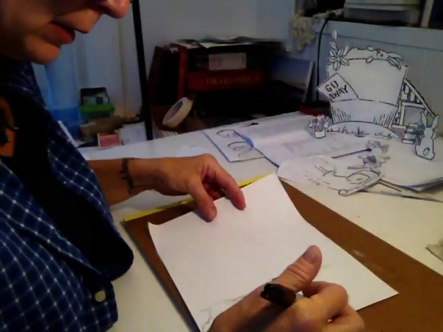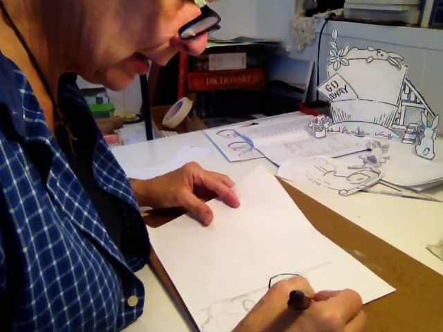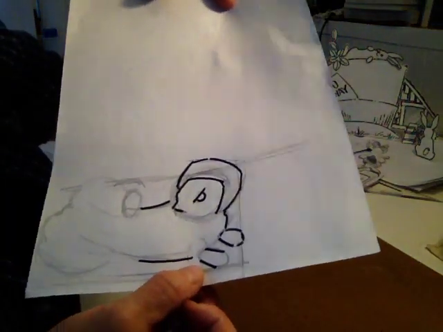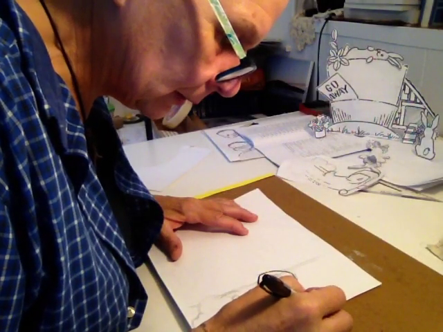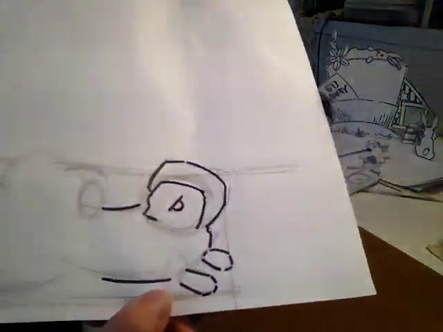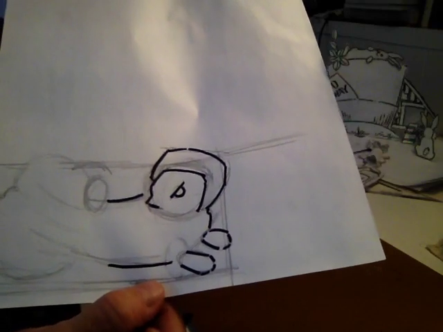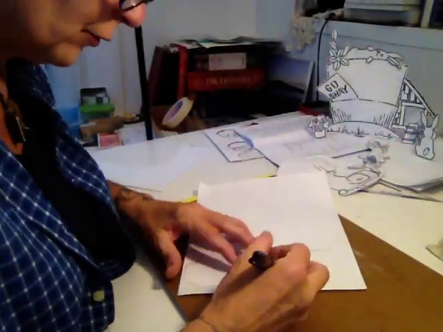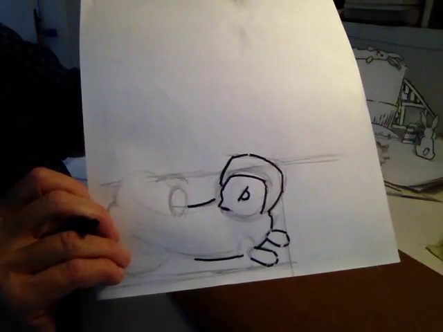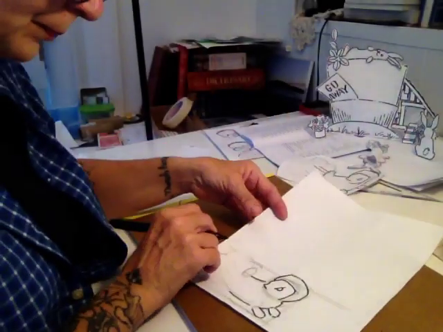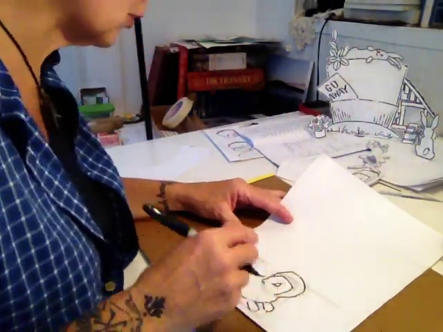We've got a line for his paw, and then broken lines. Just like that. Then his chest, connecting them.